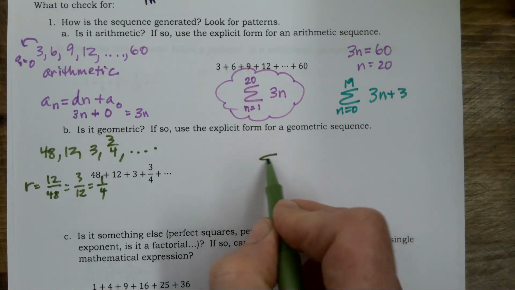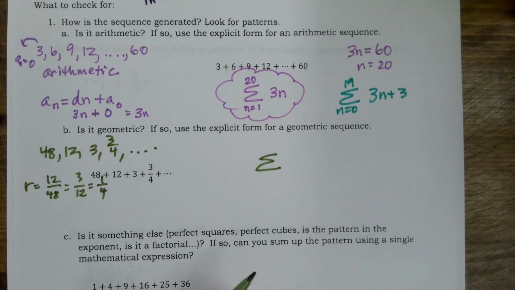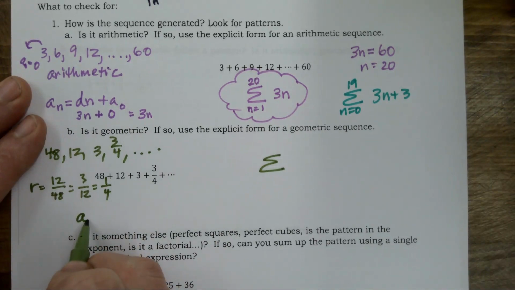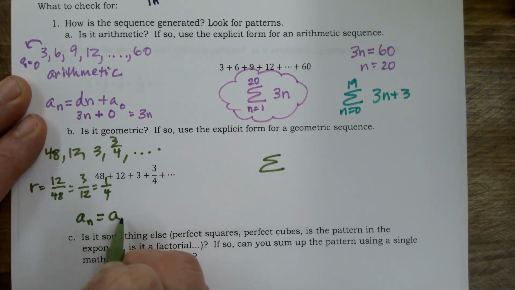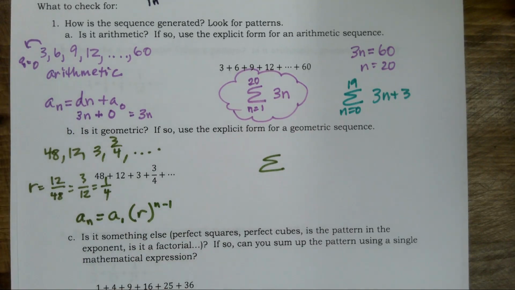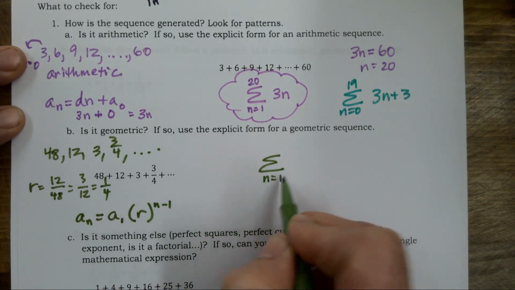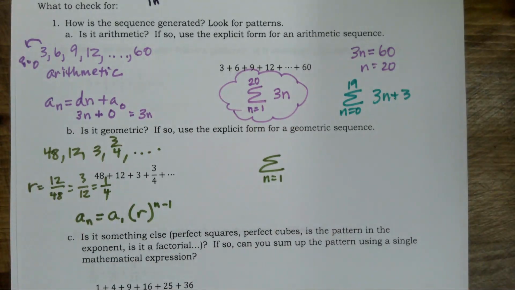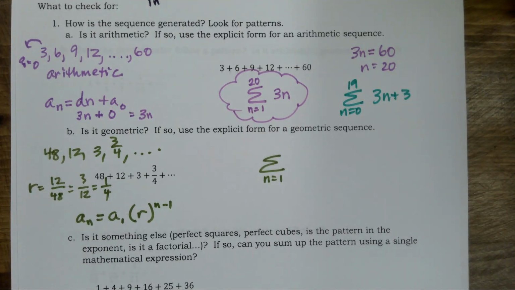So because I am using the explicit form for a geometric sequence, which is a sub n equals a sub 1 times r raised to the n minus 1 power, I'm going to start my sequence at 1 because I want to generate the first term, and then I want to generate the second term, and the third term, and the fourth term. I'm treating it like it's a sequence.